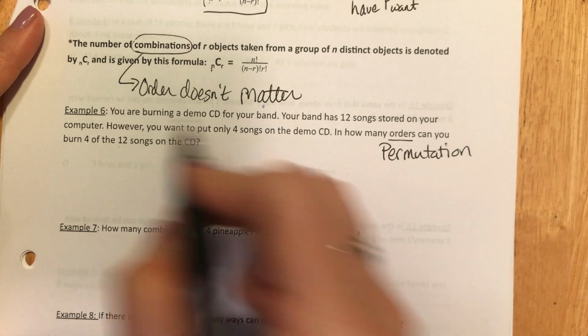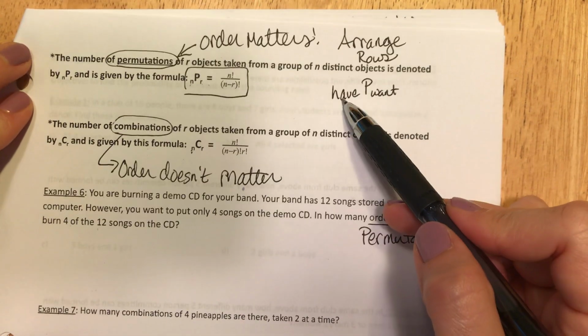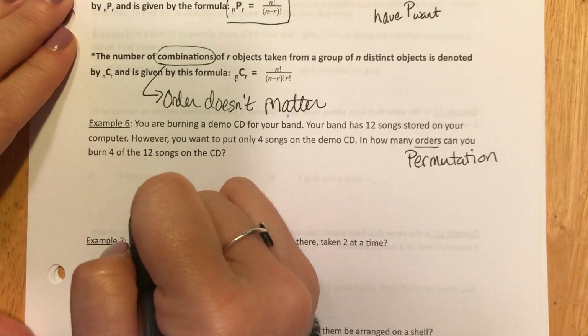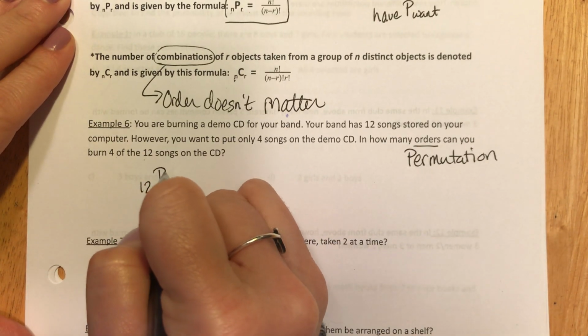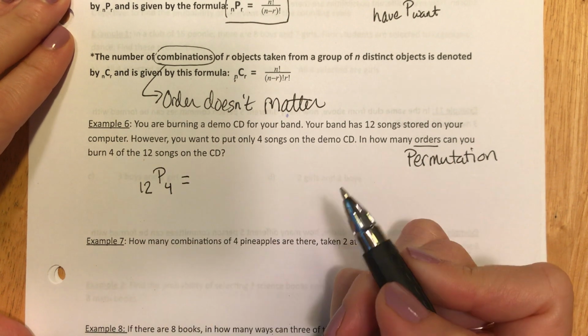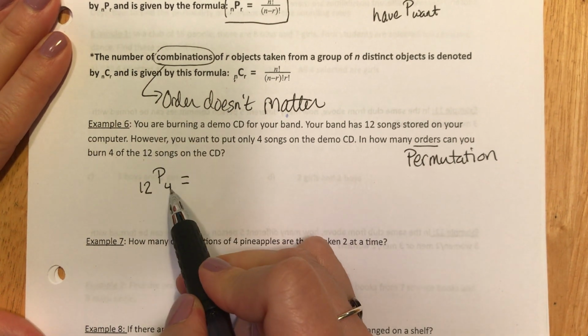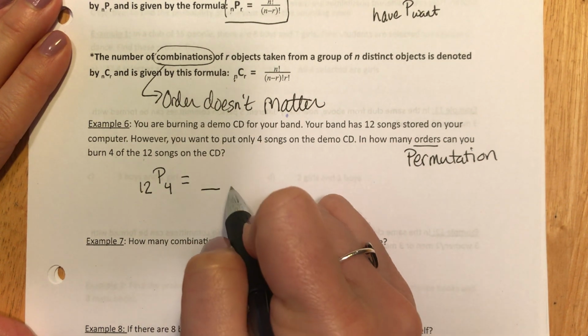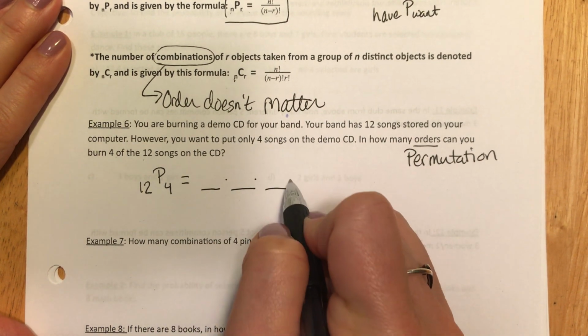So we have how many? Remember, it's have permutation want. We have 12 songs. We want to put permutation, 4 of them in order. You can do this in your calculator. You could also use the placeholder system.